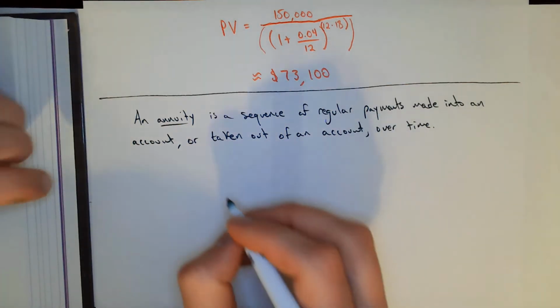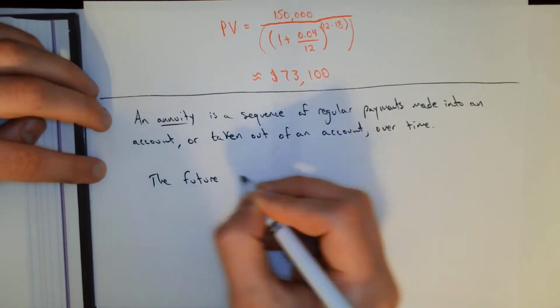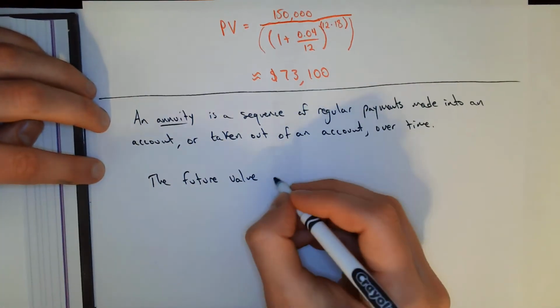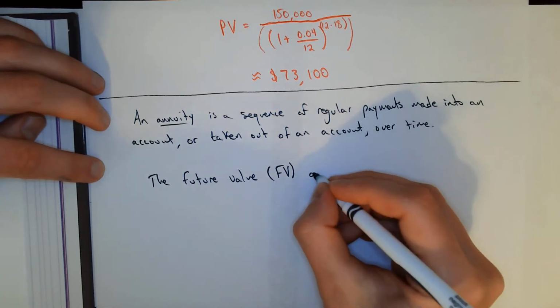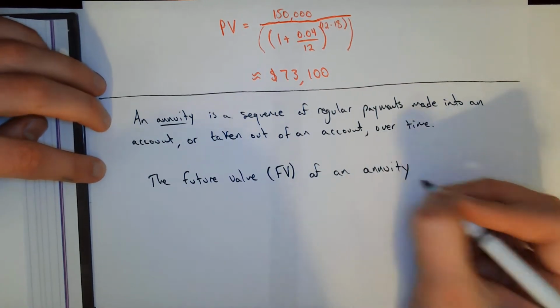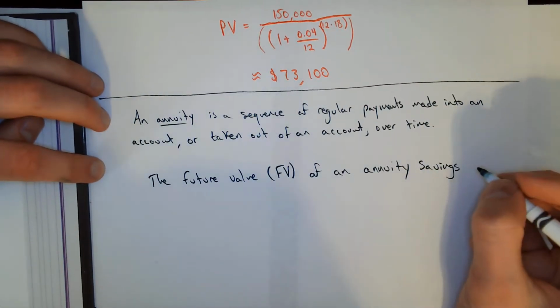Here is the formula for the future value. So now I'm going to start replacing A with FV for future value, because that's what our book does, and I don't want to introduce my own notation and end up confusing you, so I'll stick with FV.